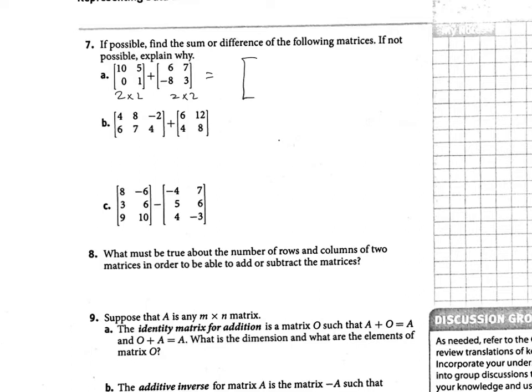So when you add these together, please create a new matrix and then add the positions. Upper left, 16. Upper right, 12. Lower left, 0 plus negative 8. And lower right is a 4. So when you add them, they stay in the same spot as the parts that you added. You don't move them around. You don't do anything to them.